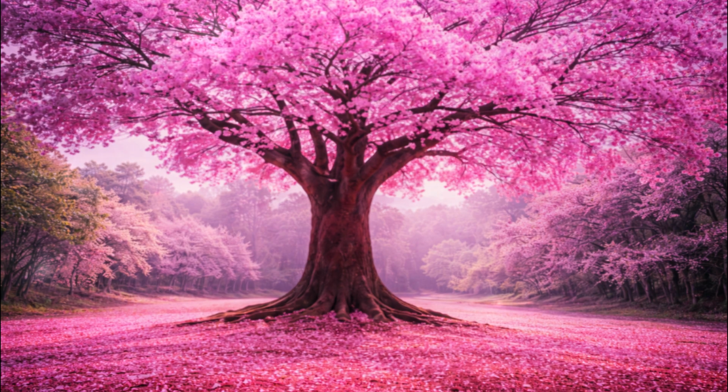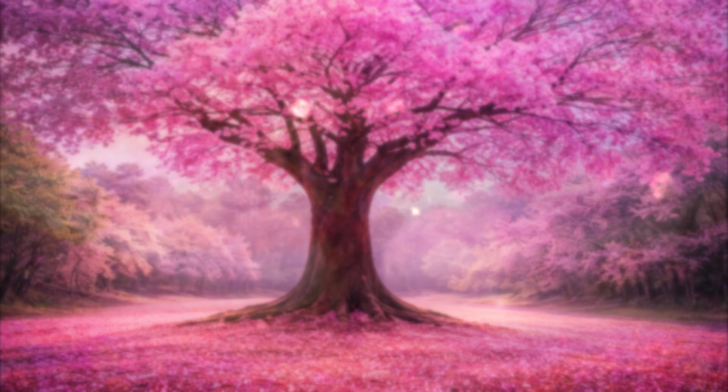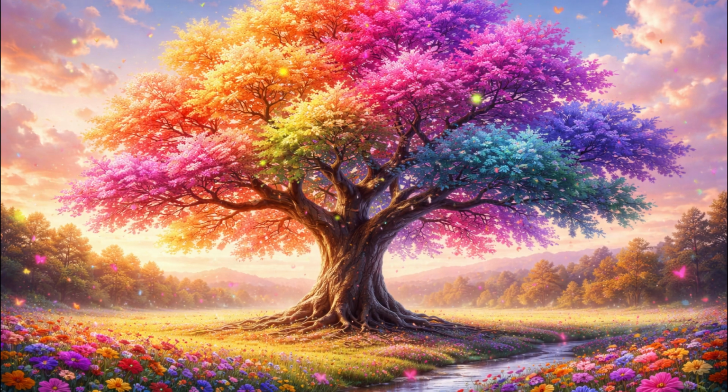Buds form well before they open. Encased in protective layers, they contain miniature leaves or flowers. These buds remain closed until temperature and light signals align. When buds open, growth can appear sudden. Leaves unfold rapidly. New shoots extend. This apparent speed reflects preparation rather than haste.